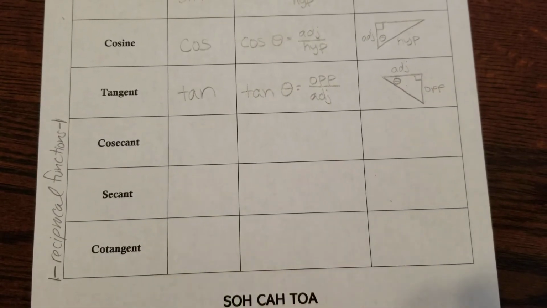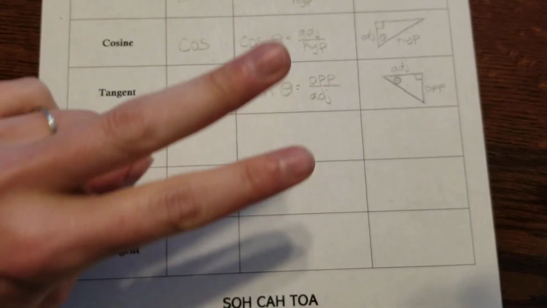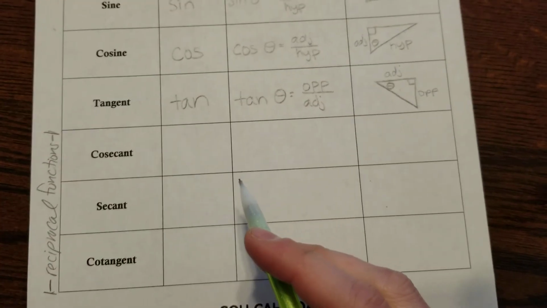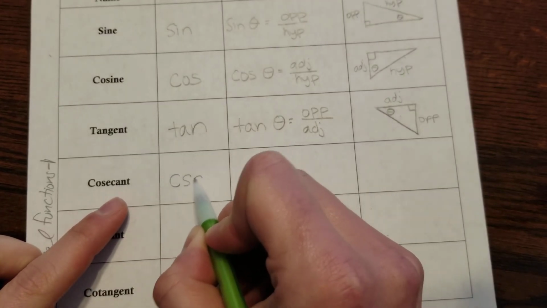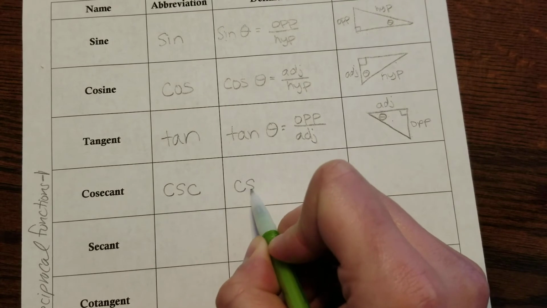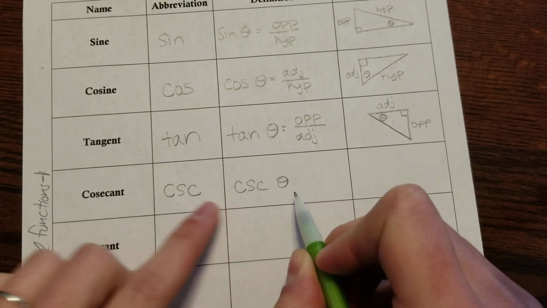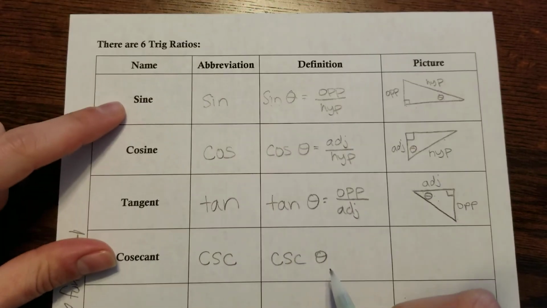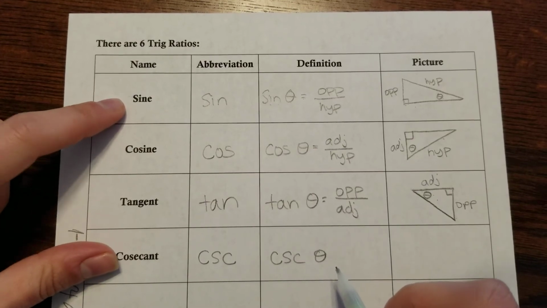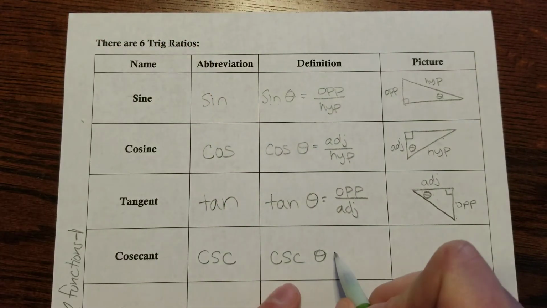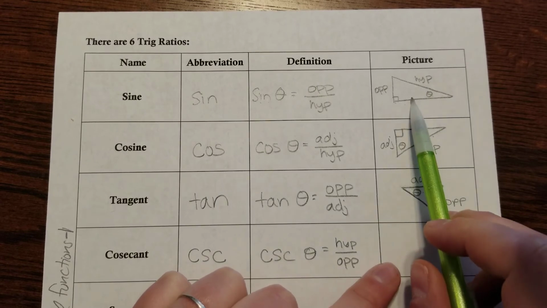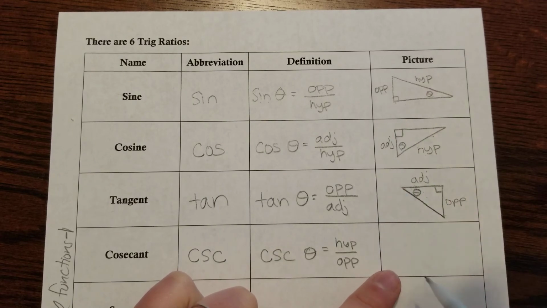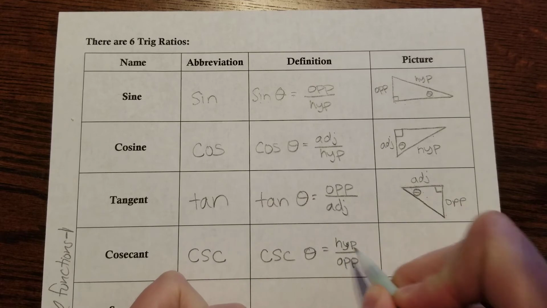All right, now let's attack these reciprocal functions. So reciprocal, remember, means just to flip that fraction upside down. So when we talk about the cosecant, first of all, its abbreviation is CSC. So we would say the cosecant of theta. Now, cosecant is the reciprocal of sine. So we are going to flip the sine ratio over. So cosecant is hypotenuse over opposite. So its picture will look exactly the same as sine because it's the exact same two sides.